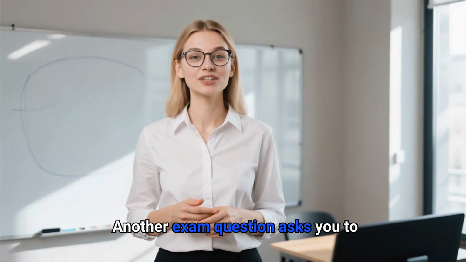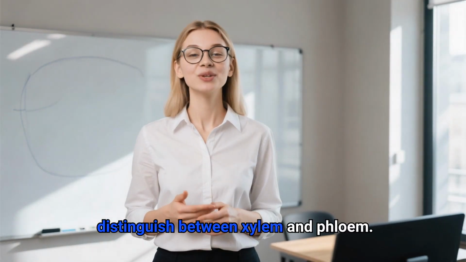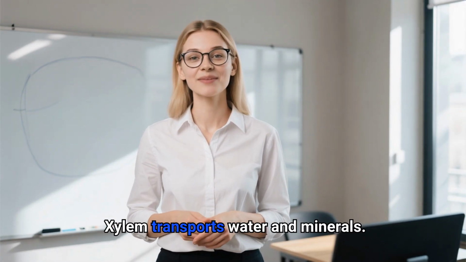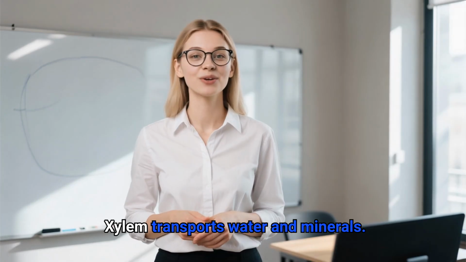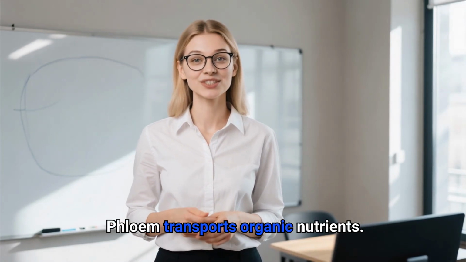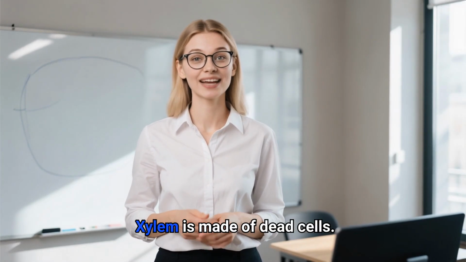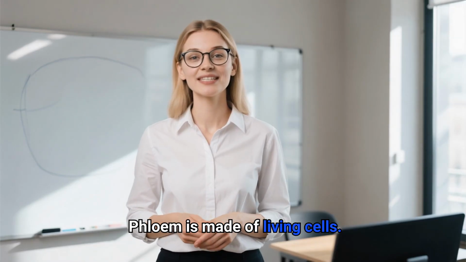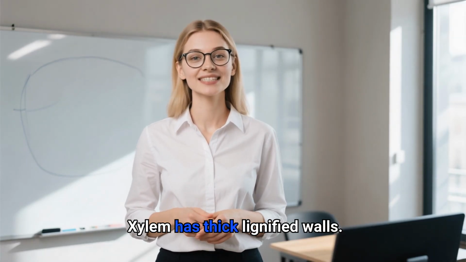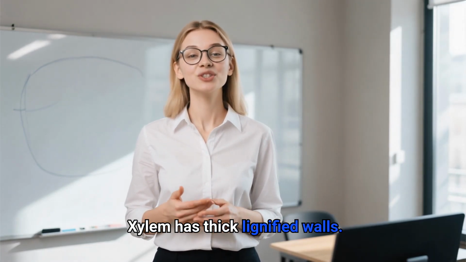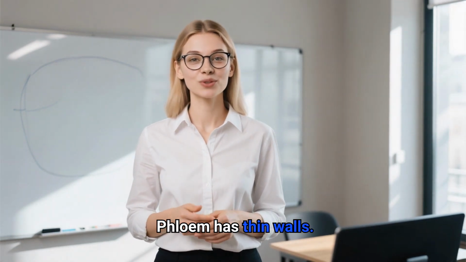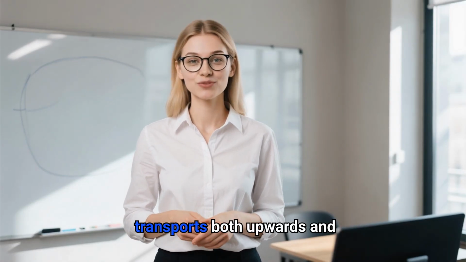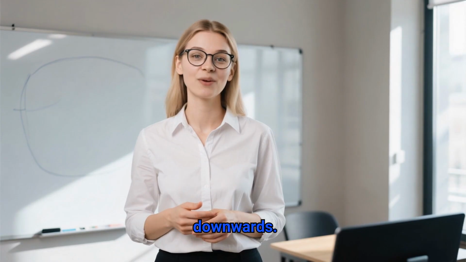Another exam question asks you to distinguish between xylem and phloem. Here is your answer. Xylem transports water and minerals. Phloem transports organic nutrients. Xylem is made of dead cells. Phloem is made of living cells. Xylem has thick, lignified walls. Phloem has thin walls. Xylem transports upwards. Phloem transports both upwards and downwards.